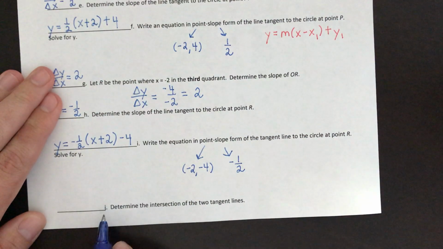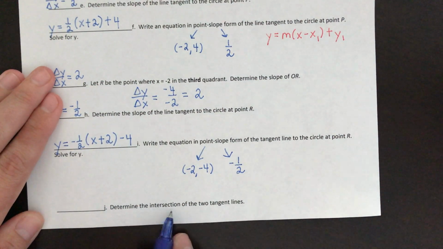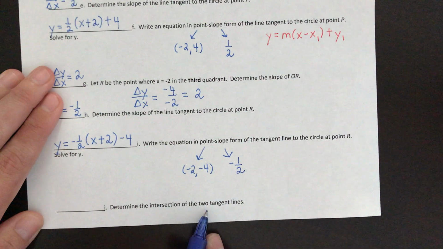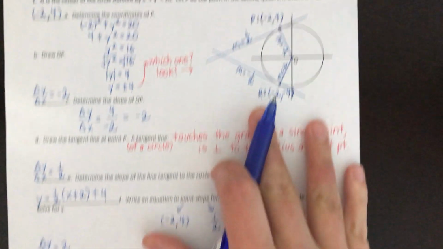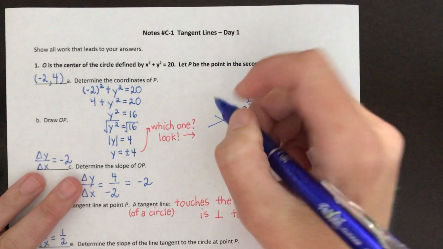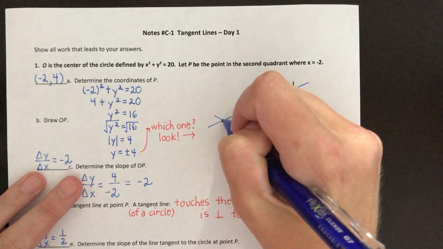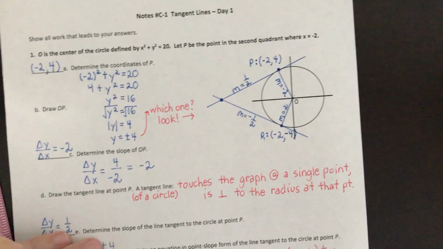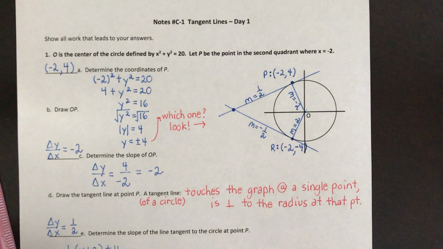Okay, part J, last part. Determine the intersection of the two tangent lines. Well, that's a cool question. How do I find that point, that ordered pair? What am I asking you to find?